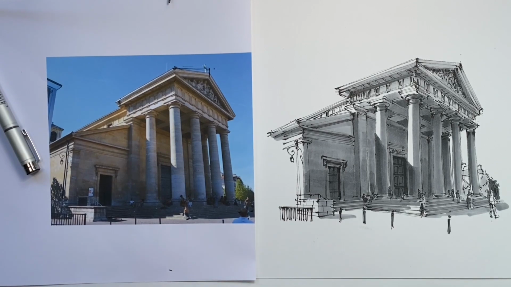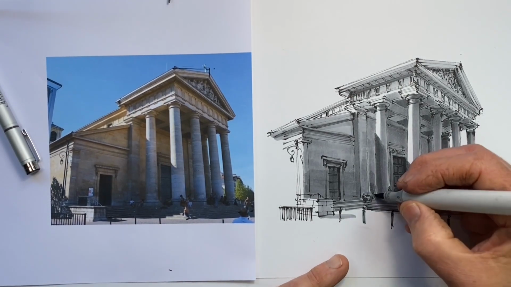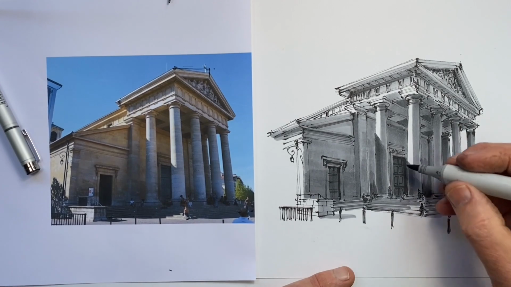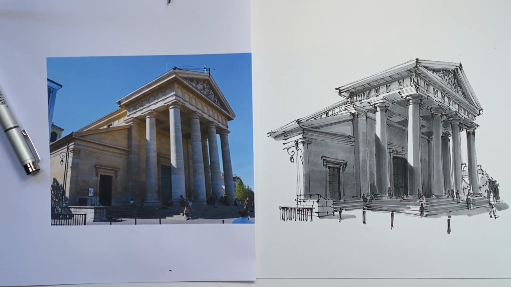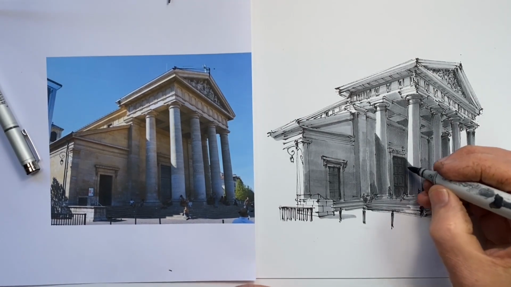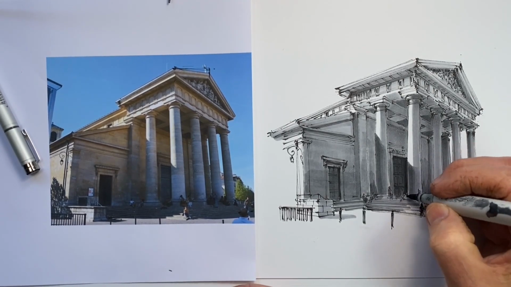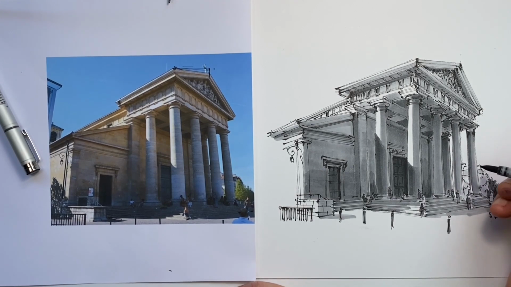One of the things I do closer to the end is I use the fine liner again to create a stronger sense of distinction between some of the architectural elements. And I think that worked quite well.